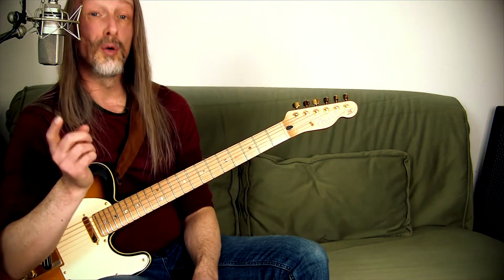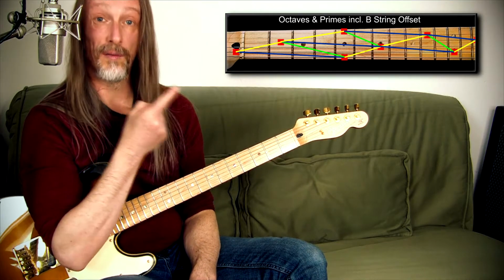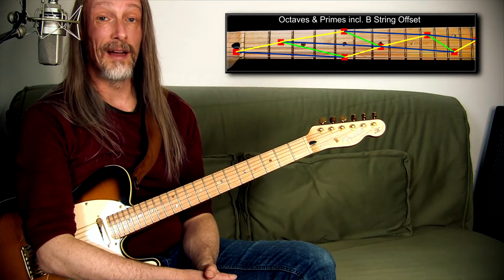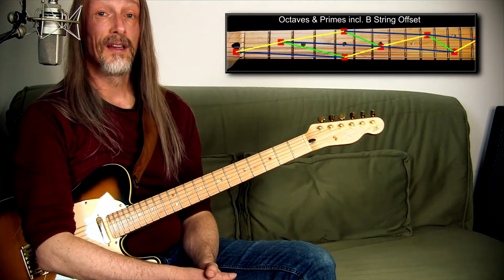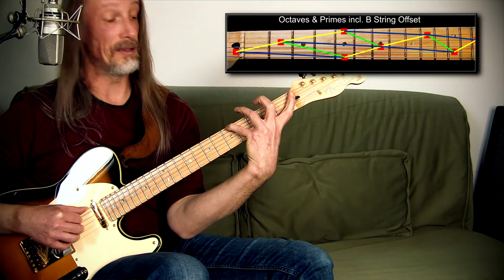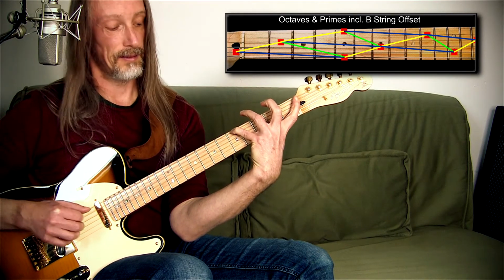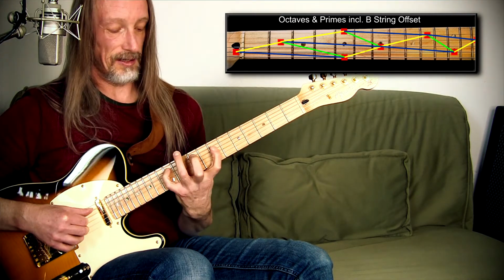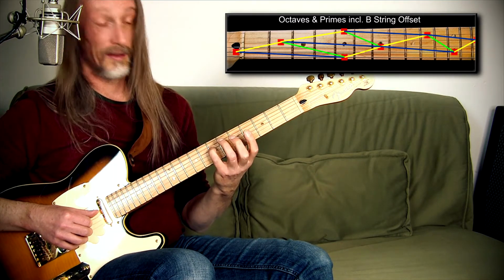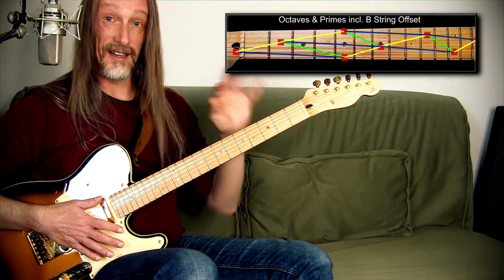Let's have a look at the note A and where we can find it in the first 12 frets of the guitar fretboard. Those A's that are connected with the blue line are primes. They are in the same register. This A here, 12 frets down. This A here, 5 frets down on the next string. Or this A on the A string, 5 frets down. Or this A here on the D string, 5 frets down. These are the same notes.